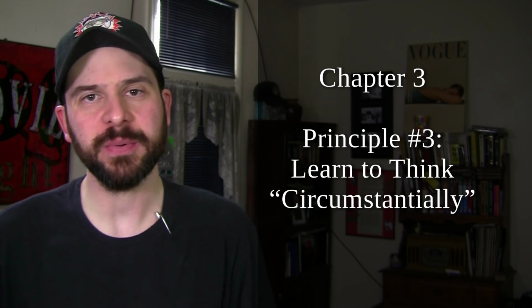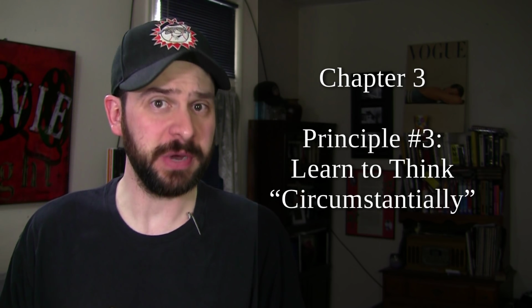with chapter 3, which is titled Principle Number 3, Learn to Think Circumstantially. This chapter's opening anecdote is about a cold case that Wallace worked where the only piece of physical evidence they could recover from the crime scene was a bit of hair left behind, presumably by the murderer. Using a DNA marker extracted from the hair, Wallace and his fellow detectives were able to rule out all of their potential suspects, but they were unable to identify the actual killer.